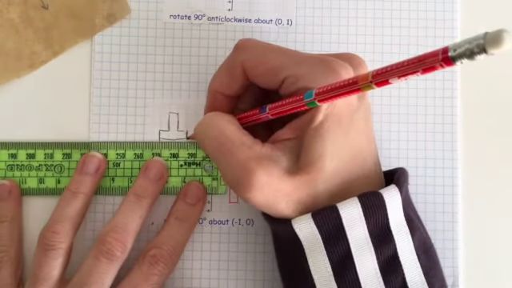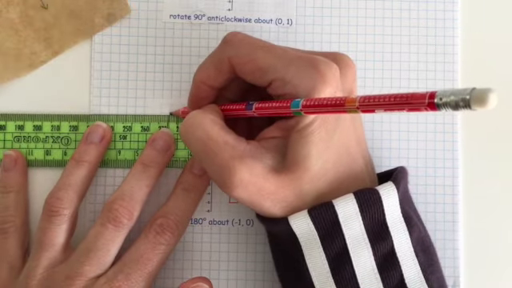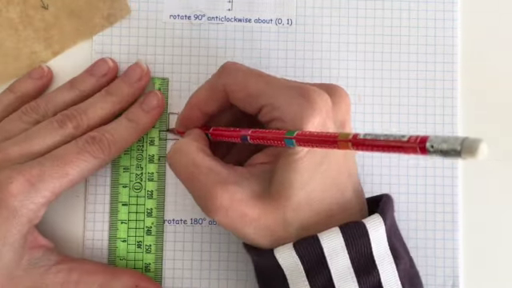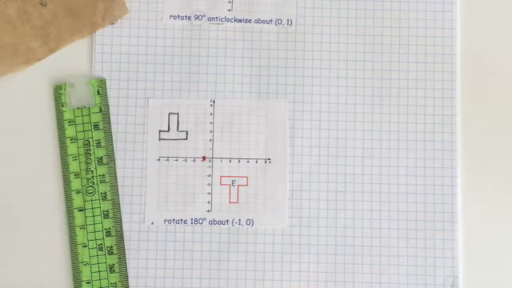You can obviously use your ruler to make it look a little bit neater. But it's marked in your assessment, so it doesn't matter really, as long as it's in the right place. And that's it. I'll now have a look at the next video to see how to describe the rotation.